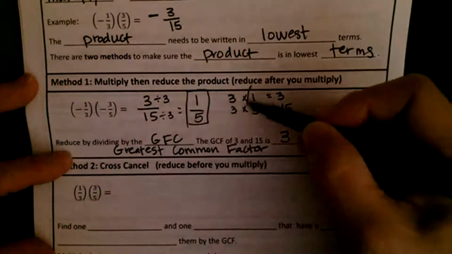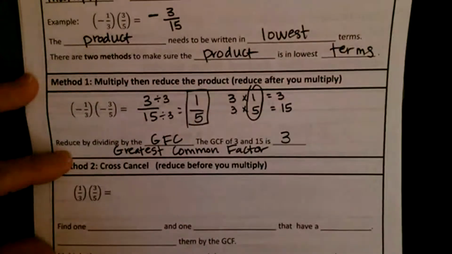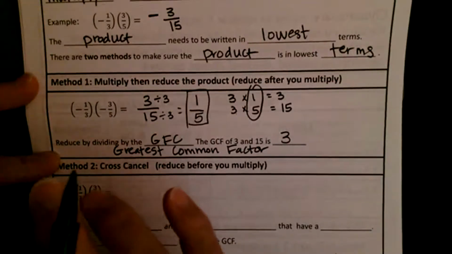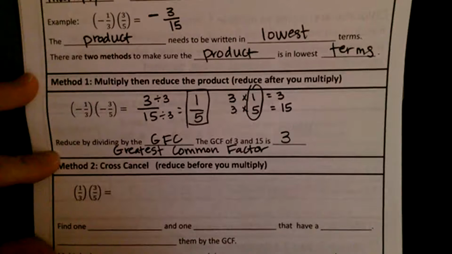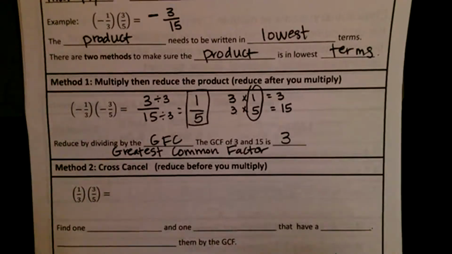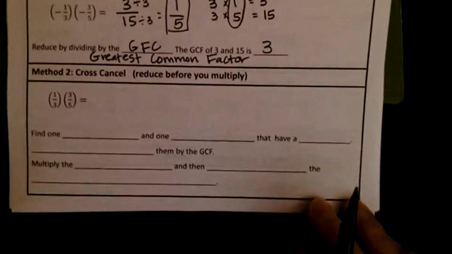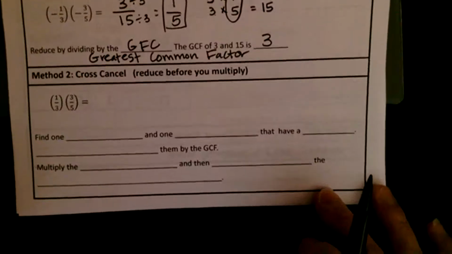If that didn't make a lot of sense, we're going to do some practice, but rewind, watch this little one-minute section again, and ask any questions you need to in class. That's the first way to reduce the answer to a multiplication problem: multiply, and then reduce after you get the answer. There is another way, and that is to reduce before you multiply.